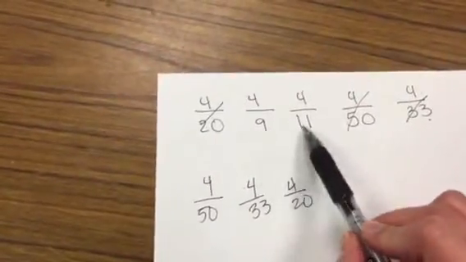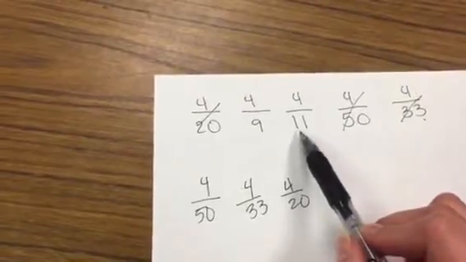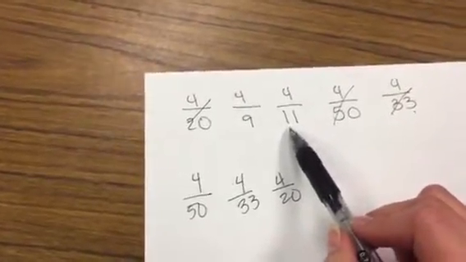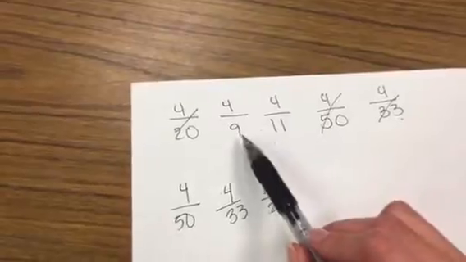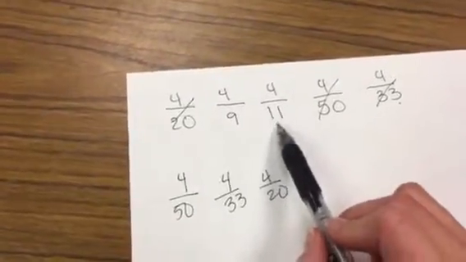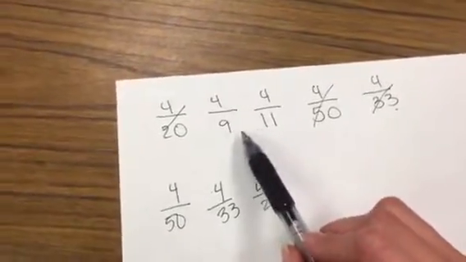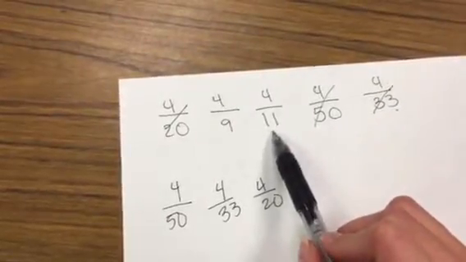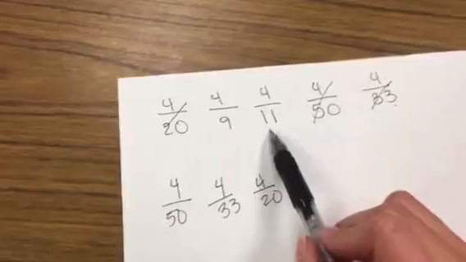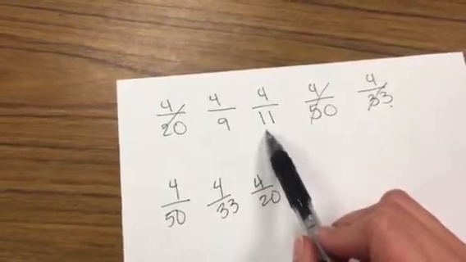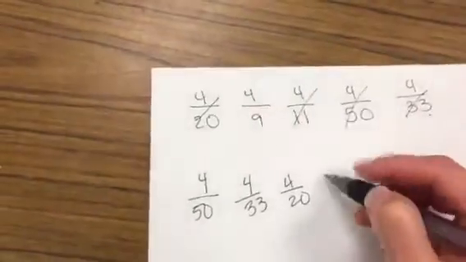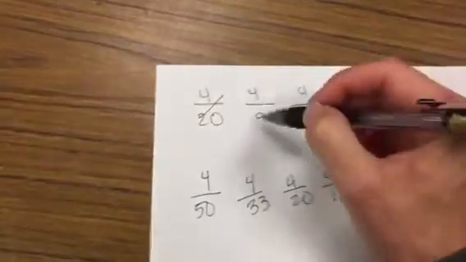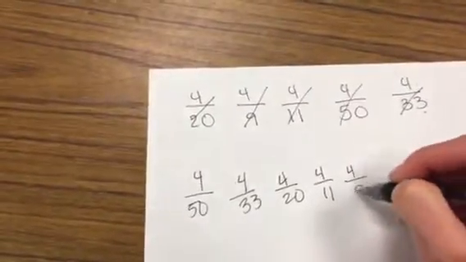would be our next smallest fraction. Now these are pretty close, 9 and 11. But again, you've got to think, if you had a pan of brownies and one is cut into 9 pieces and one is cut into 11 pieces, which one's going to have the smaller pieces? Well, the one cut into 11, because you've got to have more pieces. That means each piece is going to be smaller. So then we would have 4 11ths, and then we would be last 4 9ths.